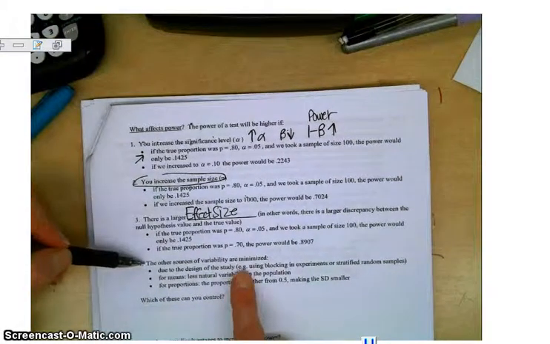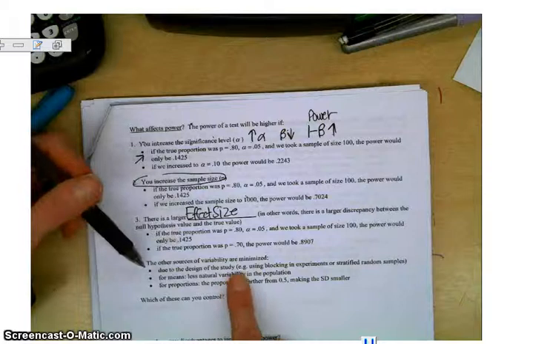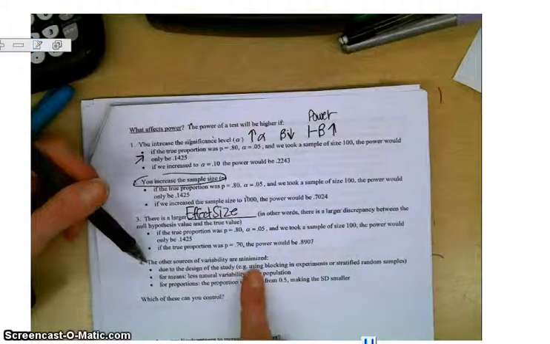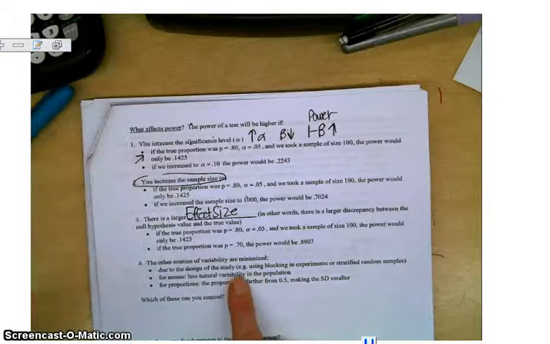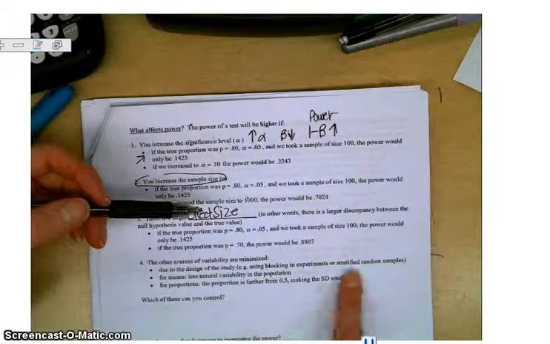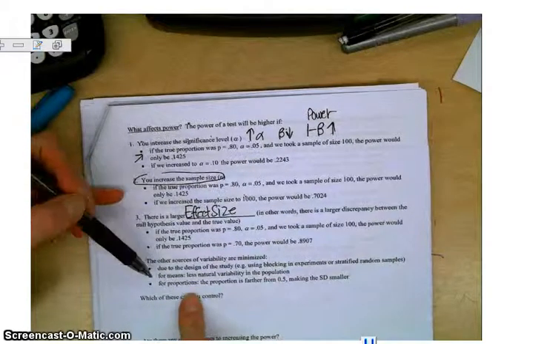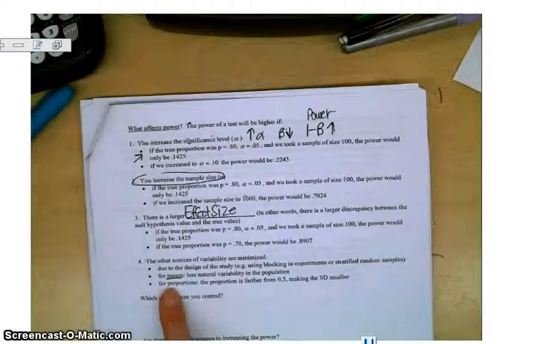The other thing that affects power is when other sources of variability are minimized. So you make the design of the study airtight, basically. You have full control over everything. You use blocking or stratified random samples. If you're dealing with averages or means, which is what we're going to be dealing with today, we're going to be doing a hypothesis test for X bar, mu.